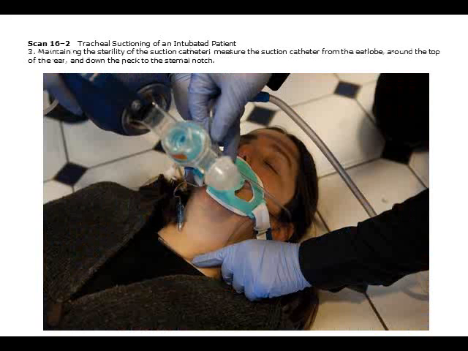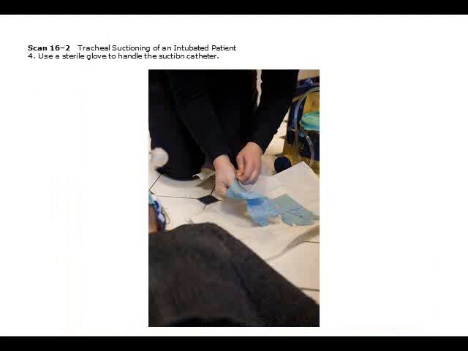She's measuring down from around the ear down to the sternal notch, which is, if you feel your breastbone all the way up to the top where it gets soft, right about where she's going. That's about as far as you should suction, because that's right where the carina is. They're going to use sterile gloves to handle the suction catheter. So she's taken off her standard exam gloves and is applying the sterile gloves.